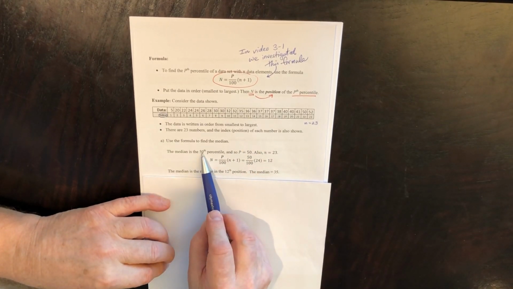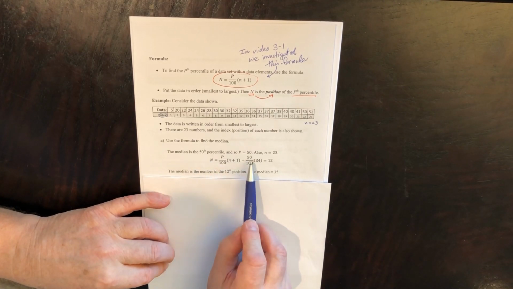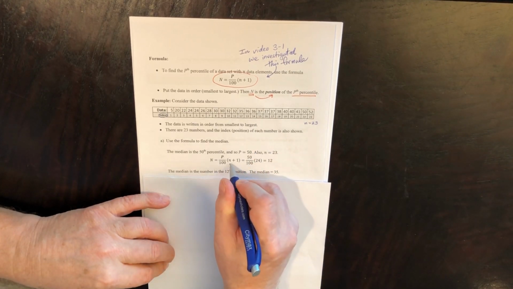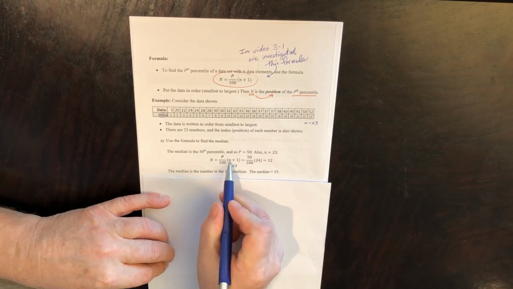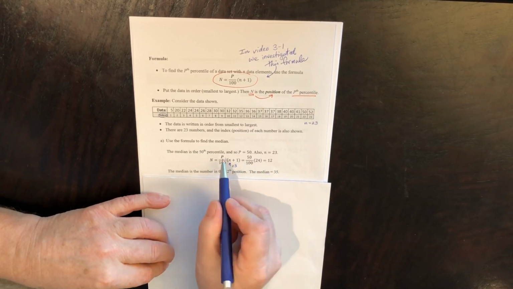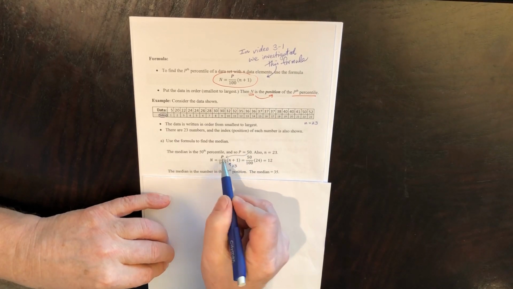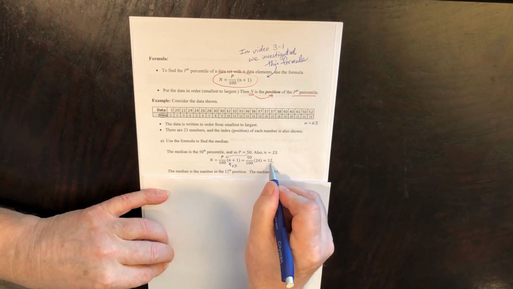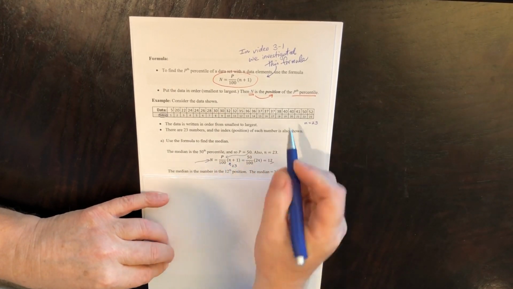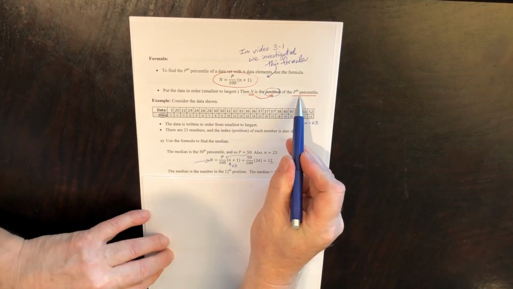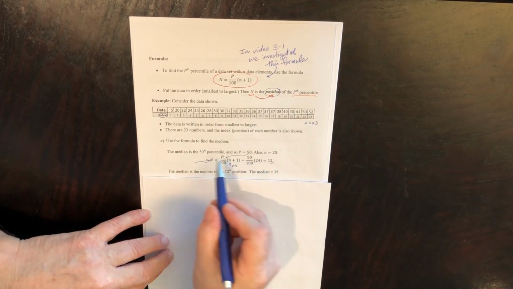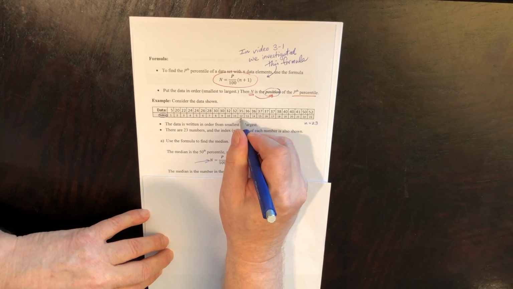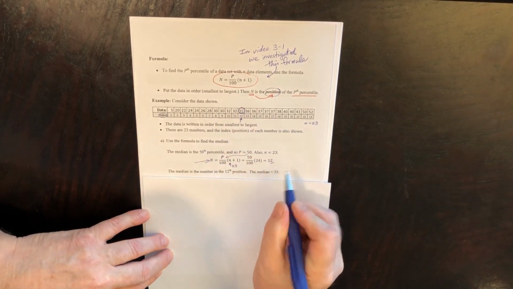So for the 50th percentile, we put 50 in for P, and there are 23 data elements, so we put 23 in for N. 23 plus 1 is 24. We put 50 for P, 50 out of 100, same as 1/2. 1/2 of 24 is 12. This is the position of the percentile. 12 is the position of the 50th percentile. The 50th percentile is the median. Position 12, the median is the number 35.